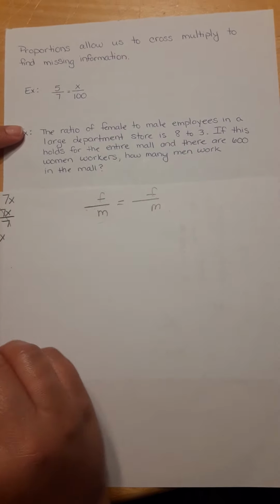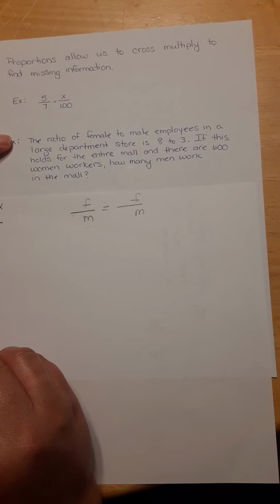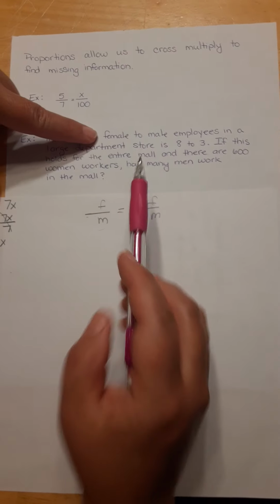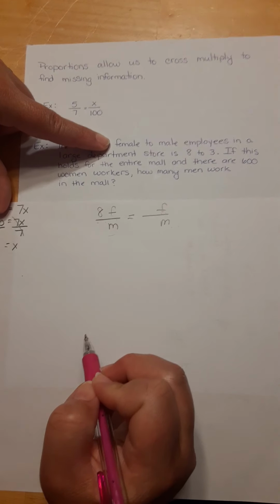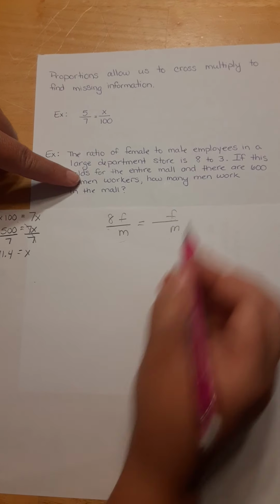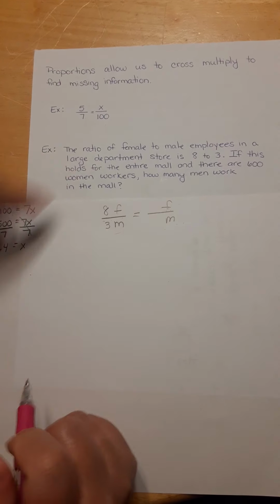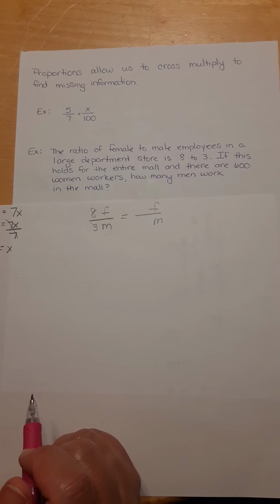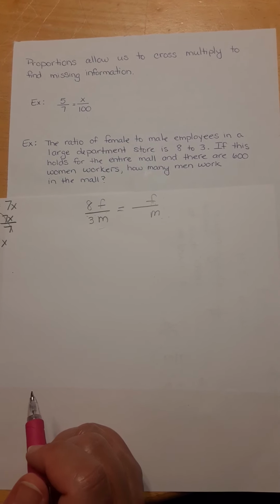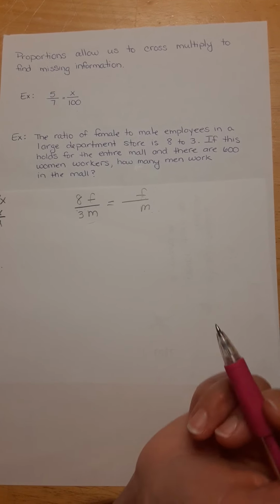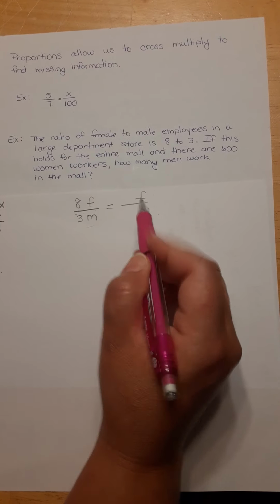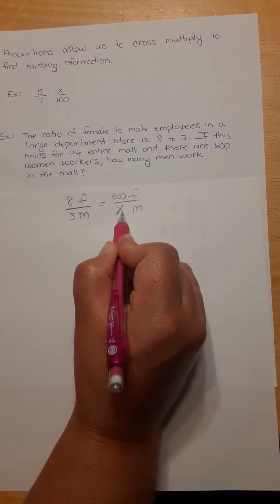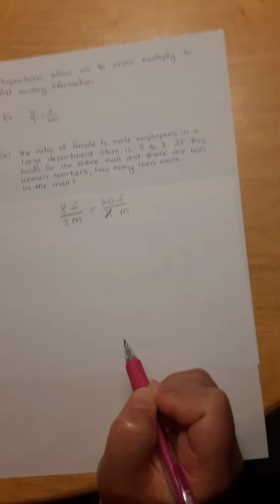So let's go back to our story problem here. It says the ratio of female to male employees in a large department store is 8:3. So my 8 represents my females, because that is what they gave me first. And then my male employees are going to be 3. Okay, now continue on. It says, if this holds for the entire mall and there are 600 women or female workers, how many men? So where do I put this 600? Well, those are my females. So that has to go up on top. So my missing information here is my males.